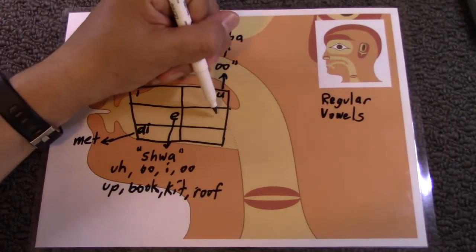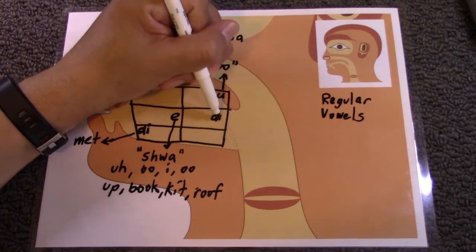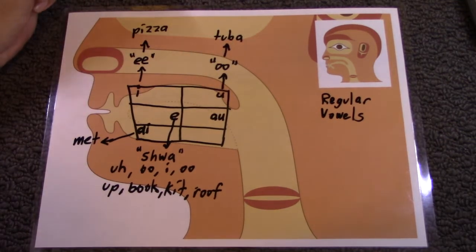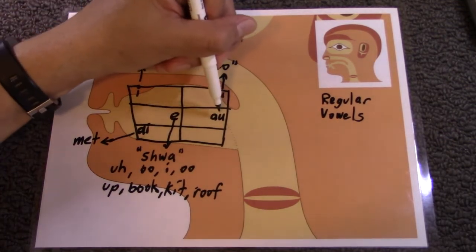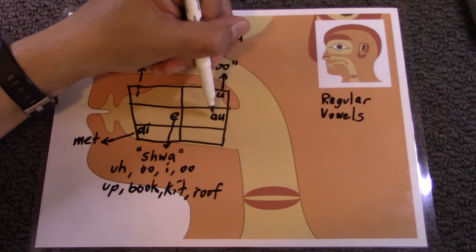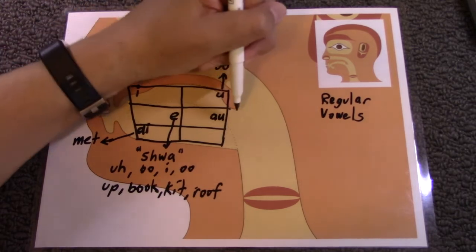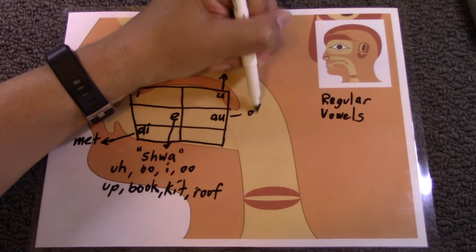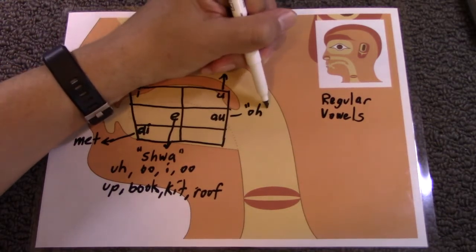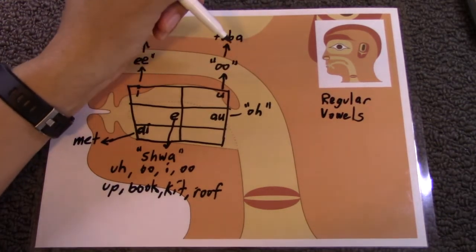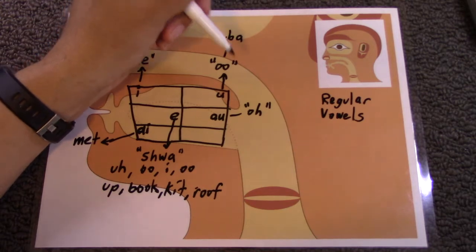Working our way down, we have another letter combination. We have an A and a U together. These two letters combine to make an O sound. So an example of that in English is the word boat.